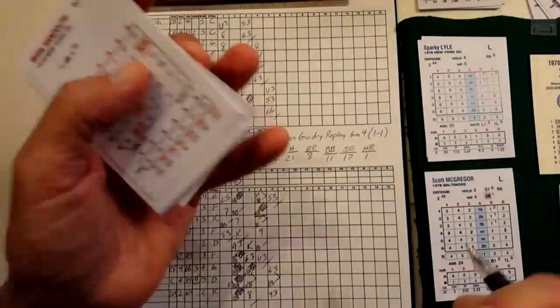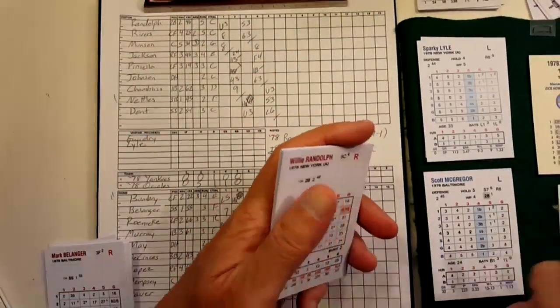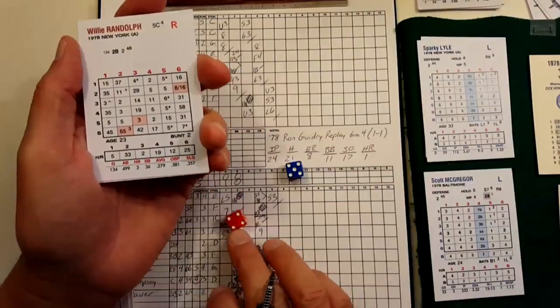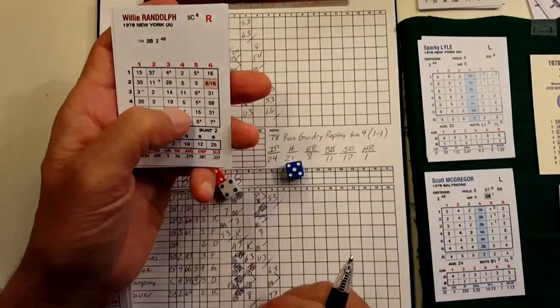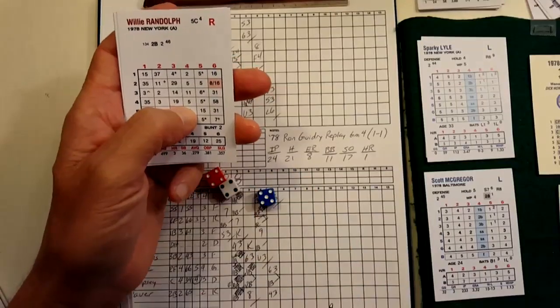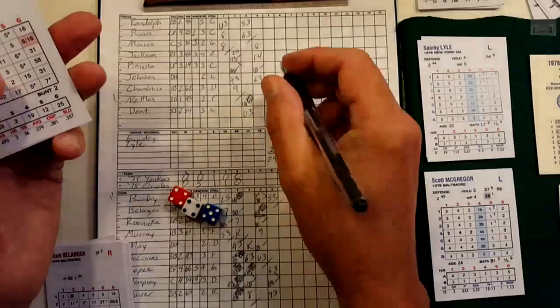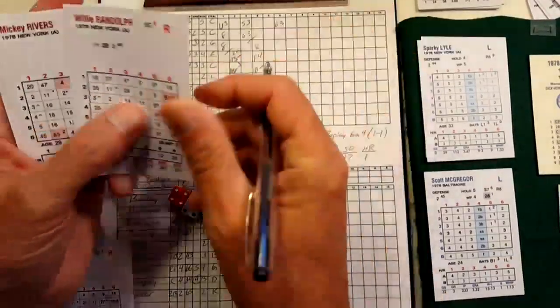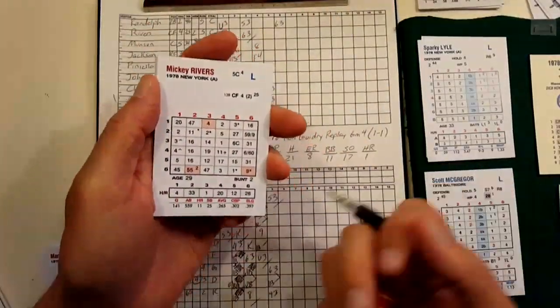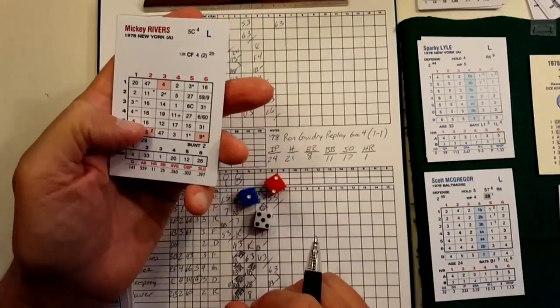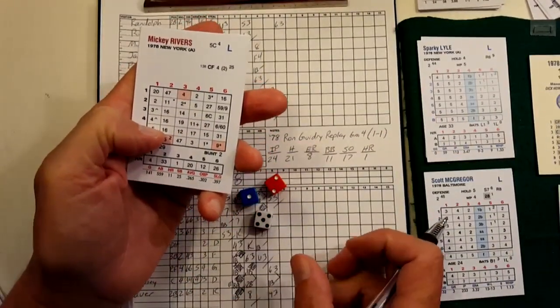Top of the 6th. 7-1 Orioles. 4-4 is a 5. And a 4-5 is going to be a ground ball to short. Mickey Rivers. 2-5. 16. 2-1.